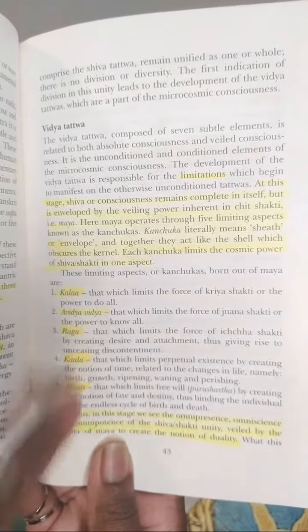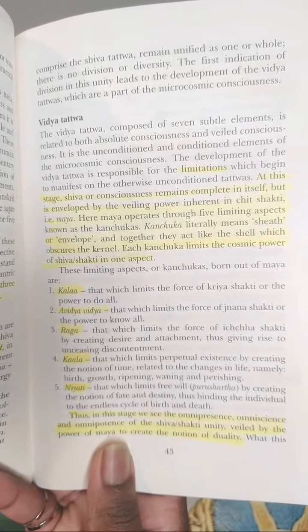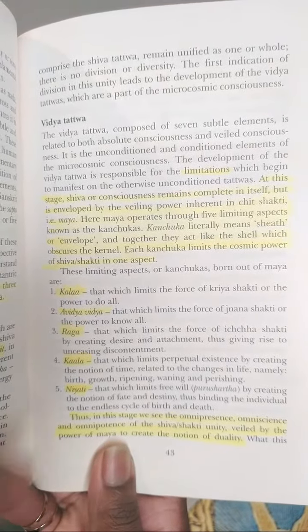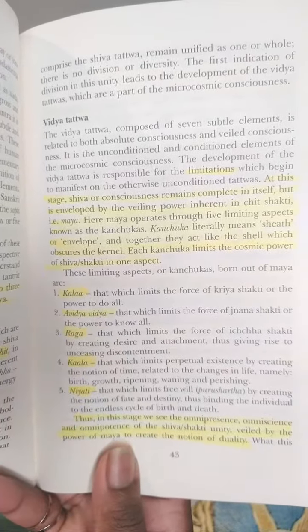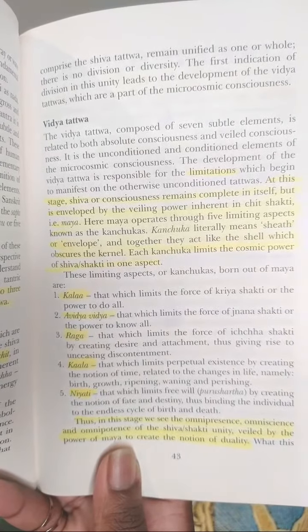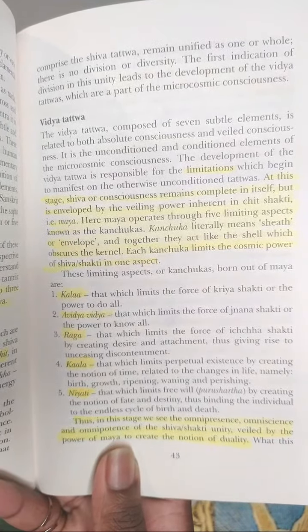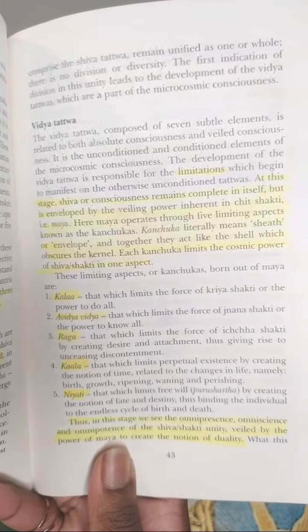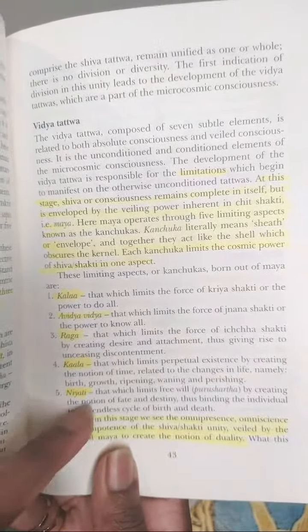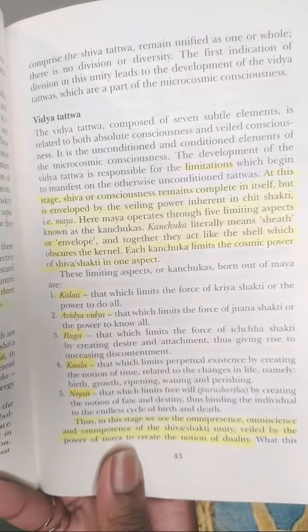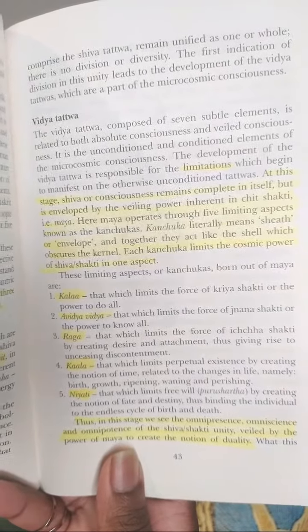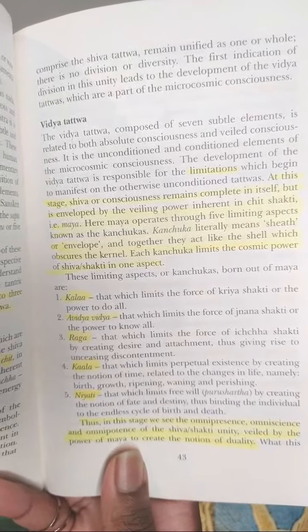We've got Kala, which limits perpetual existence by creating the notion of time, right? So this limitation makes us think that there's a thing called time related to the changes in life, namely birth, growth, ripening, waning, and perishing. Rebirth. Niyati, that which limits free will, Purushartha, by creating the notion of fate, destiny, right?